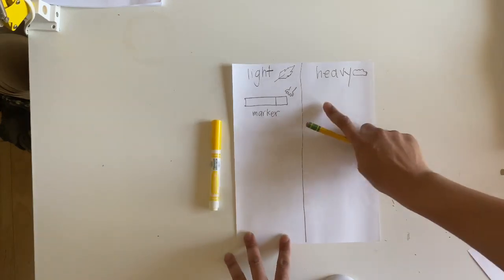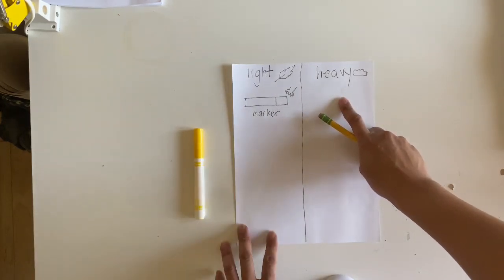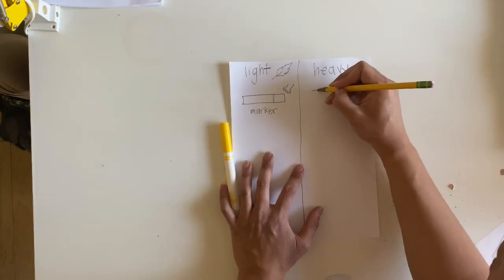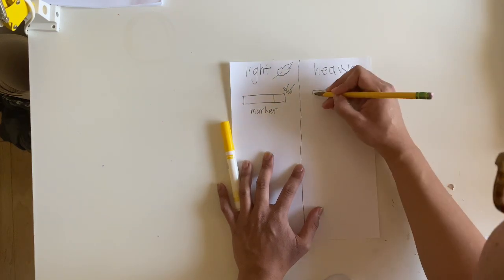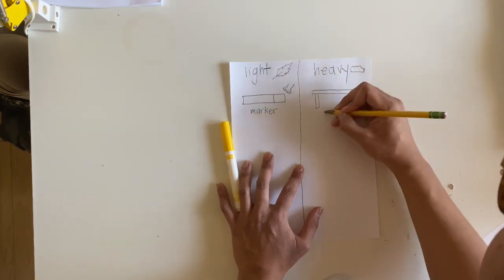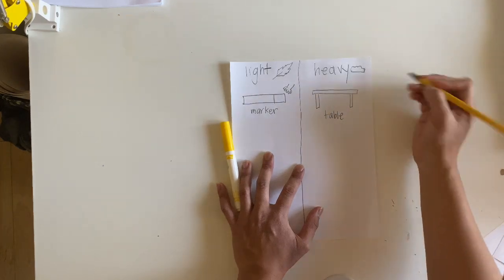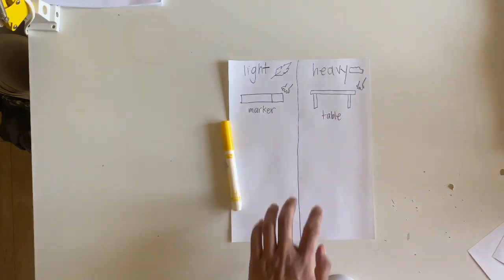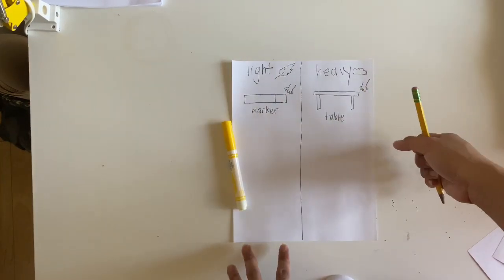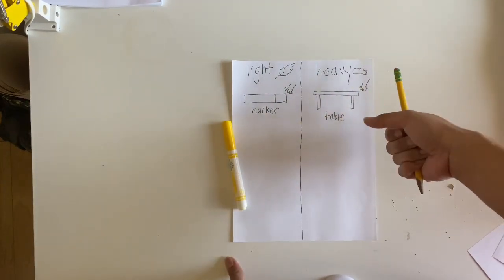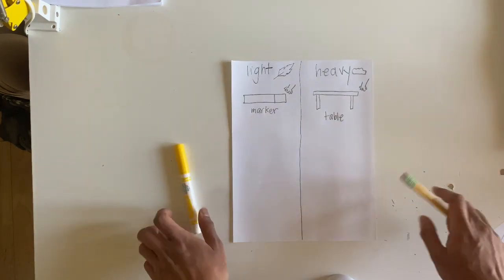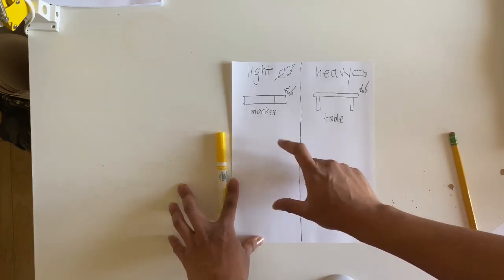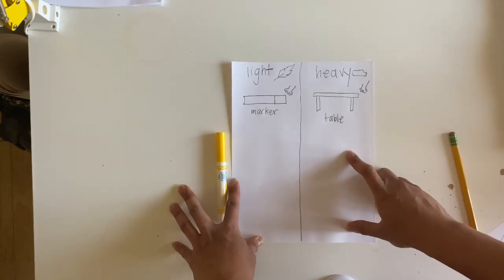And then I'm gonna draw something heavy on this side. I know the table that I have right here is heavy because it's super hard to pick up. So I'm gonna draw a table. I'm gonna write down the name of the object, table, and again, a hand to remind myself that I have to pick up the table to see what the weight is. And I know when I pick it up, it's heavy. So now I have 1 object for each column, for each category, and I need 2 more for light and 2 more for heavy. All right, friends?